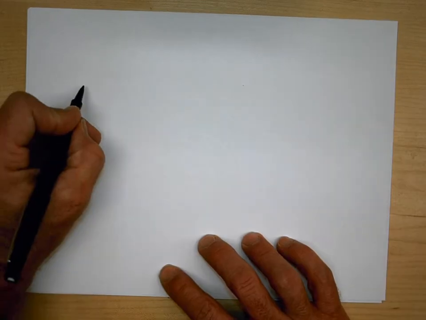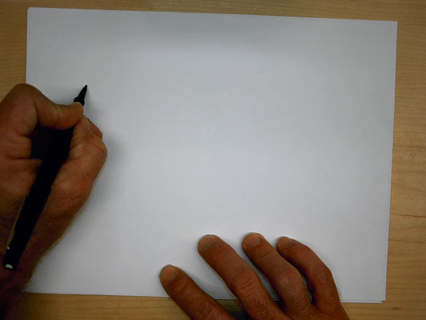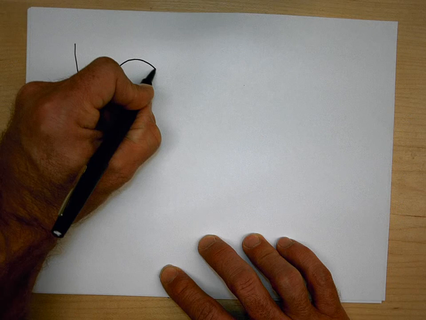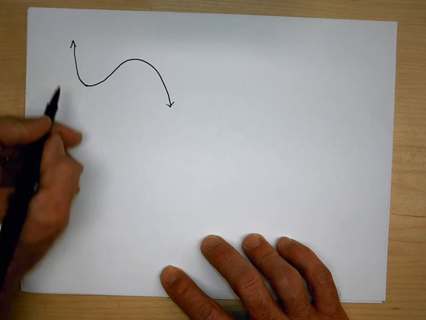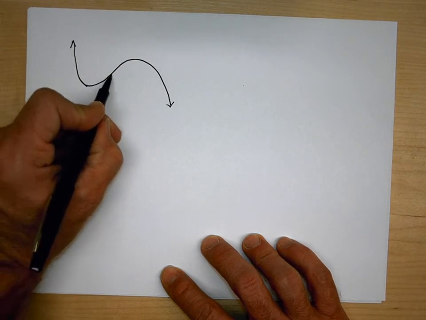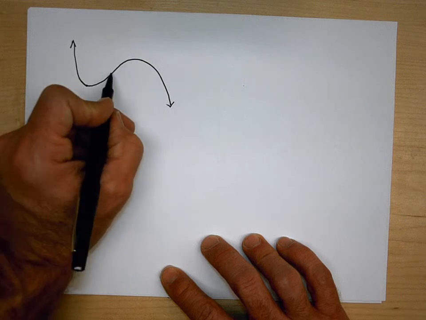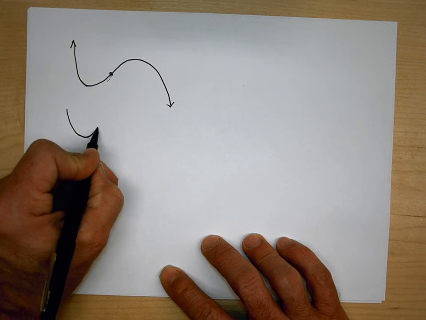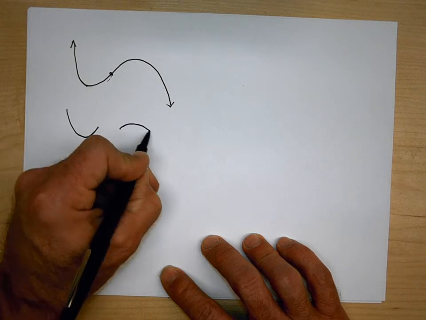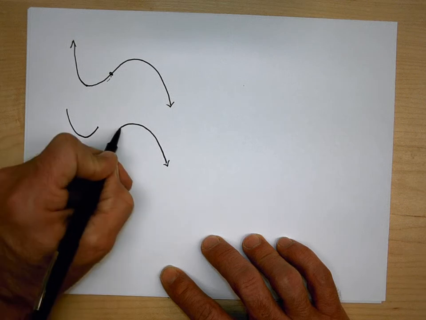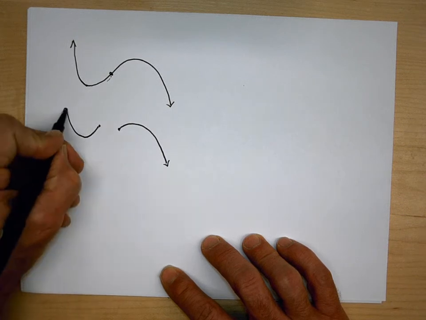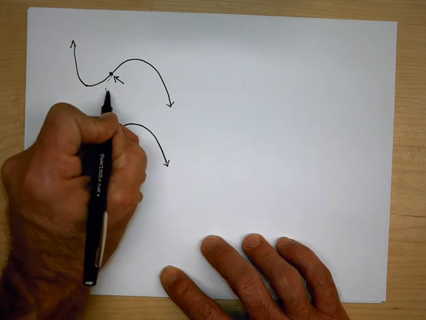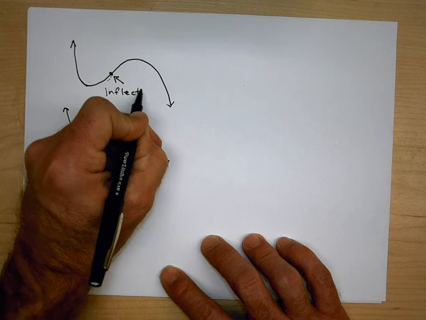Let's say we have something like this. If we had a curve like this, clearly it's concave up along here, and it's concave down along here. So somewhere in between, you can think of separating these into two pieces. I could have a piece that looks like this, and then another piece that looks like this. If we pull them apart, that point right here, where the concavity changes, is an inflection point.